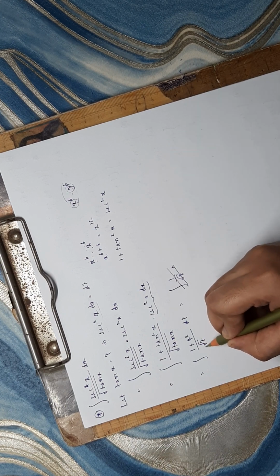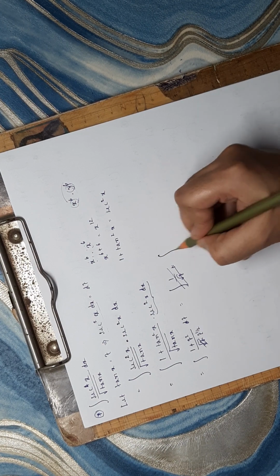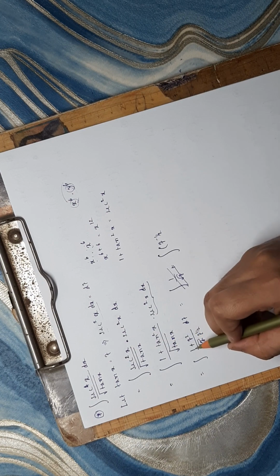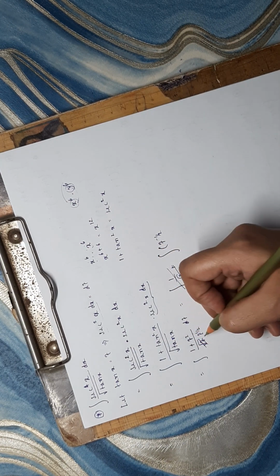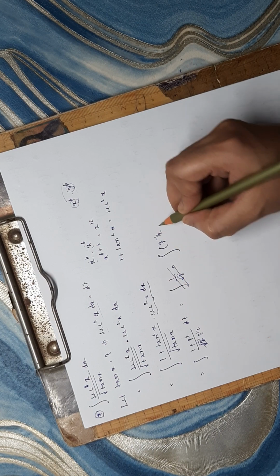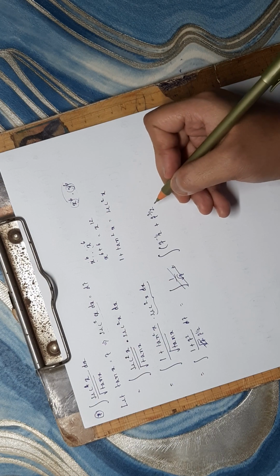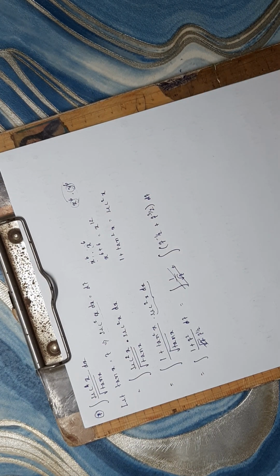This root t is nothing but t to the power half, right? So when this goes into the numerator, we have minus half. 1 by t to the power half is nothing but t to the power minus half, and t square by t to the power half is nothing but t to the power 3 by 2. That is 2 minus 1 by 2, which is 4 minus 1 by 2, equal to 3 by 2. That is exactly what I have done here.